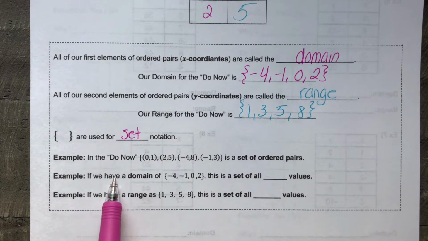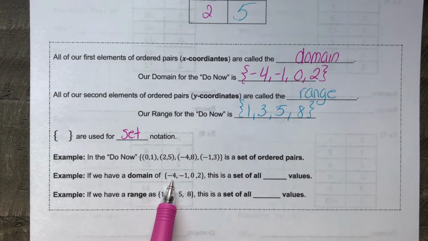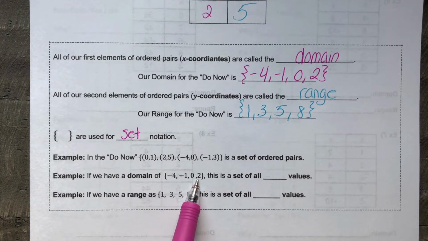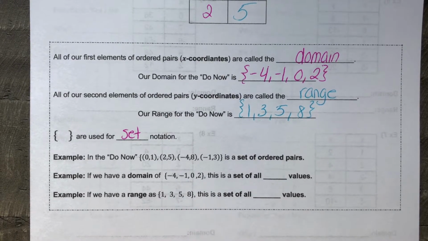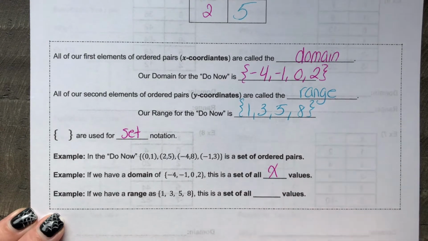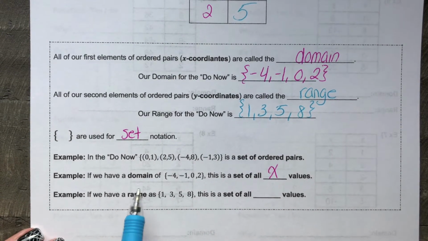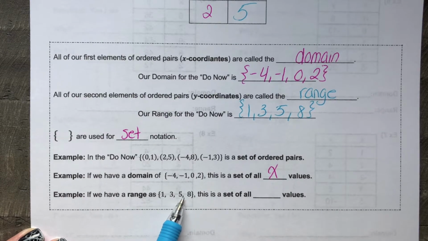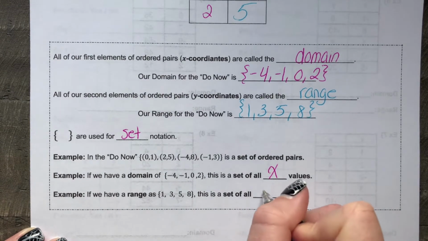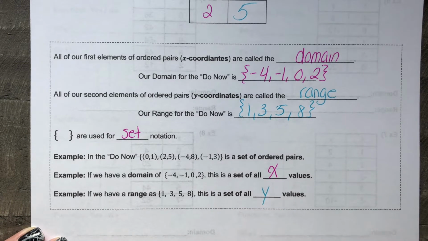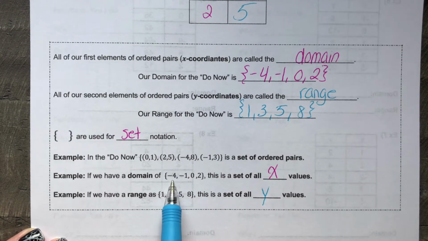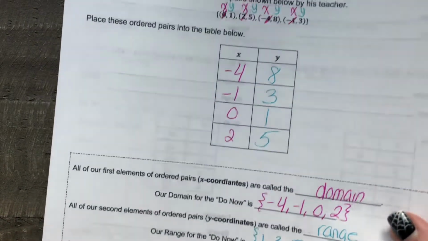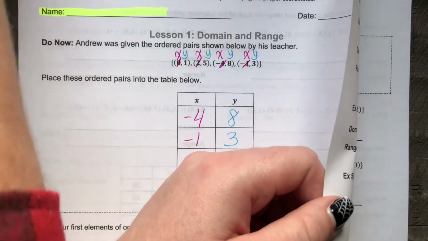Another example, if we have a domain of -4, -1, 0, 2, this would be a set of all X values. And then likewise, if we have a range of all of those values, 1, 3, 5, and 8, that was our set of Y values. And again, you can see that we're writing those values in number order. Cool. Let's go to the next page here.